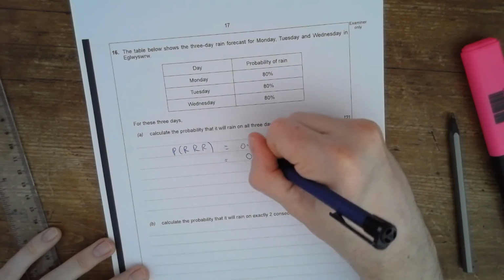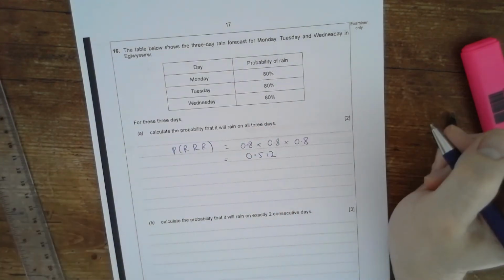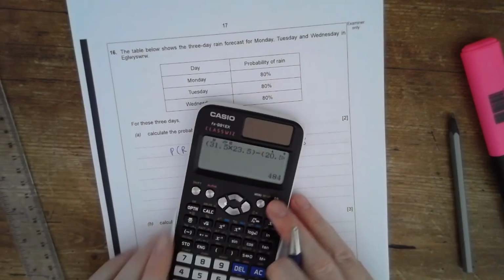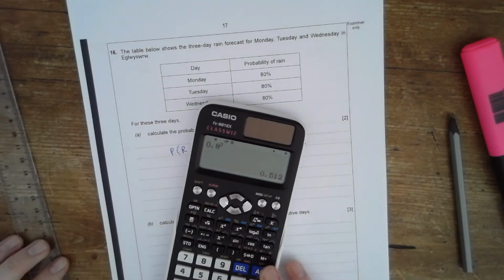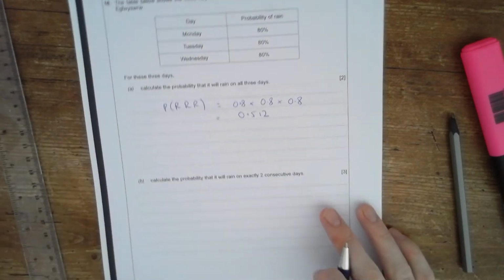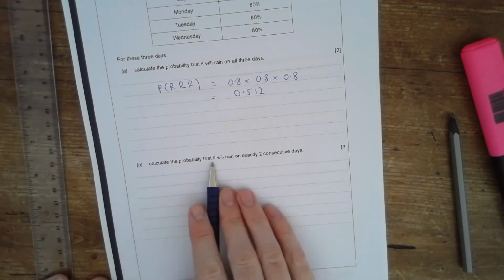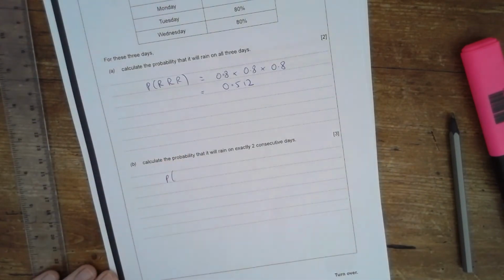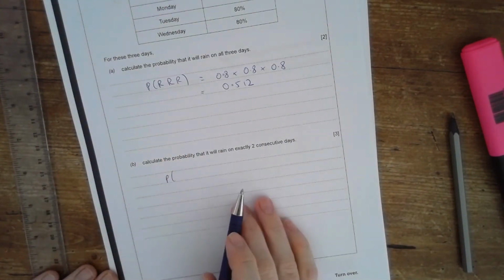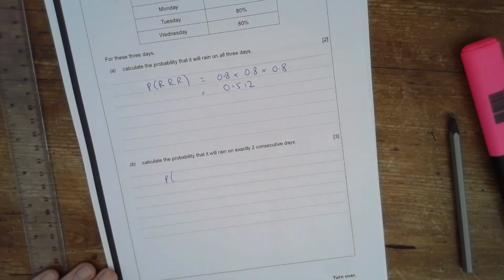0.8 times 0.8 times 0.8 is 0.512. Okay, put it into your calculator to check if you want. You could do 0.8 cubed. That is 0.512. We're then asked down here, it says, calculate the probability that it will rain on exactly 2 consecutive days. So this is all about knowing how to write this out and get your head around it. Rather than doing probability trees, it's going to make more work than we need to.